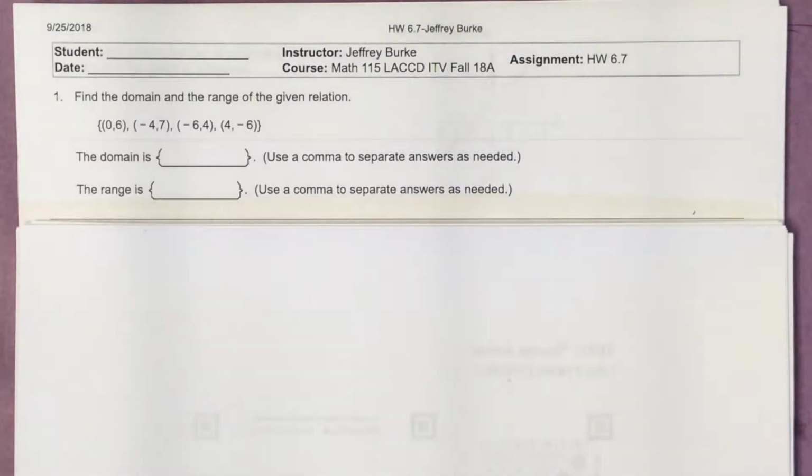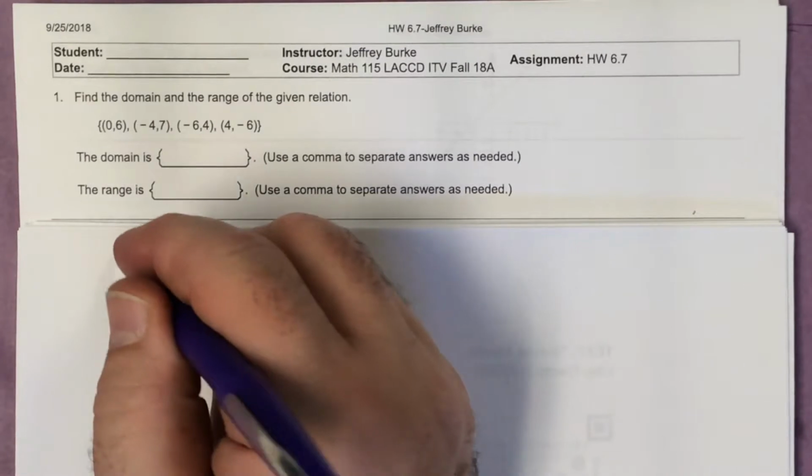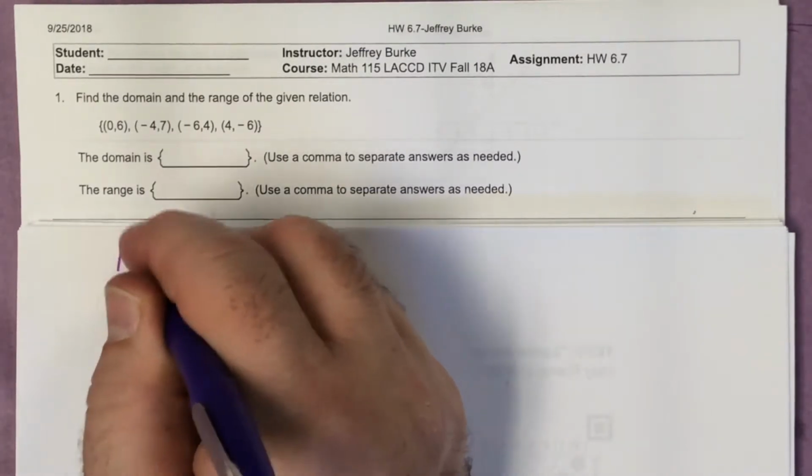Okay, so we're doing the video for section 6.7 in the Math 115 class for LACCD and the ITV program. And in section 6.7, we're exploring relations and functions. Now, when we talk about relations, we're looking at different things mathematically that can be a relation.